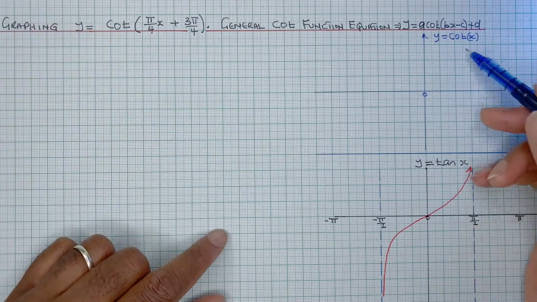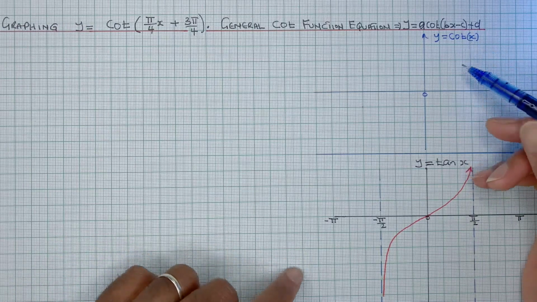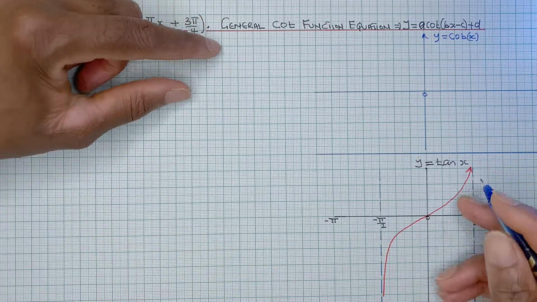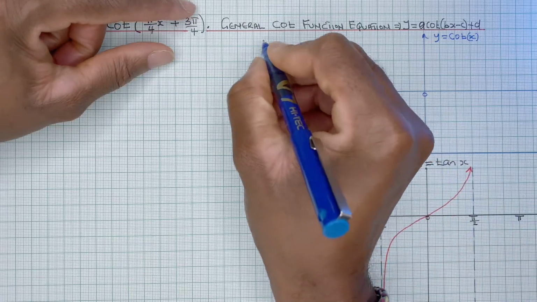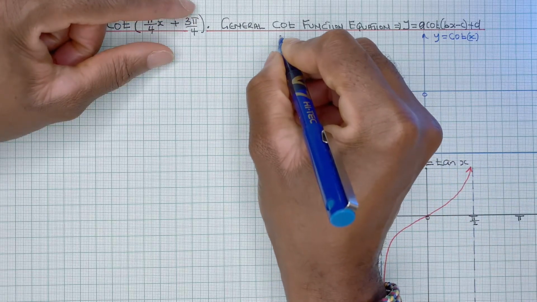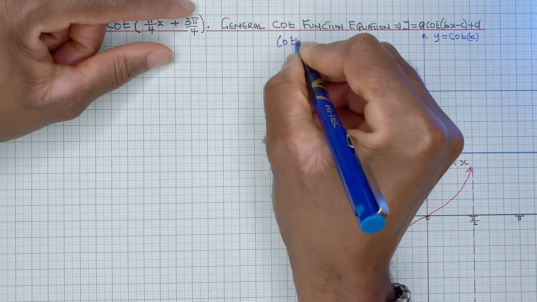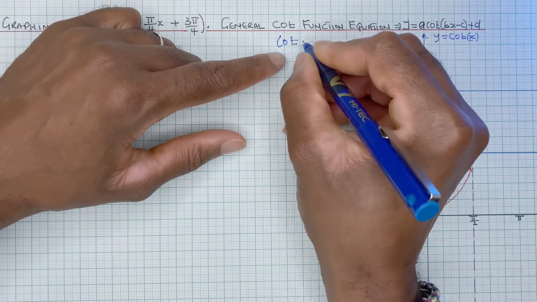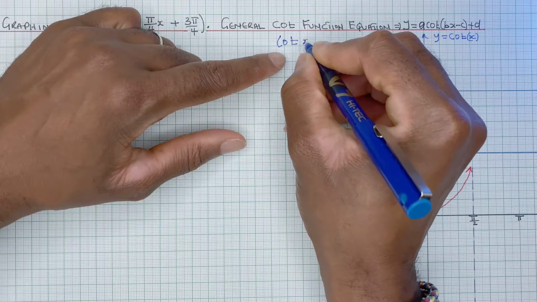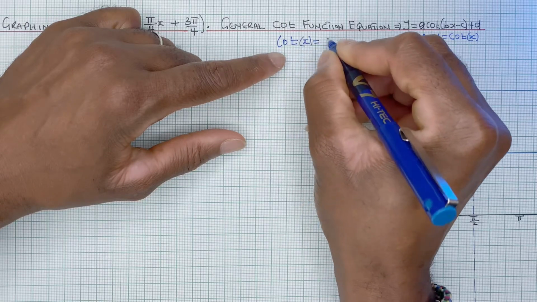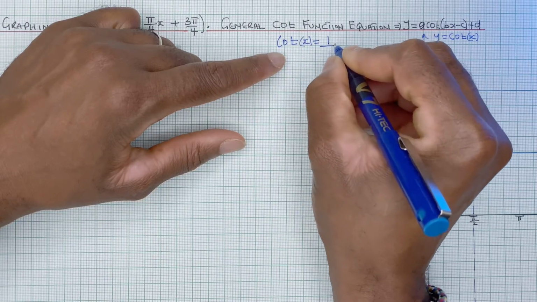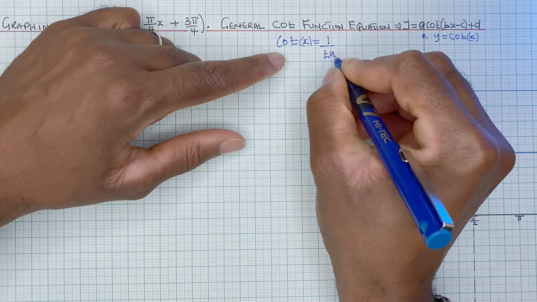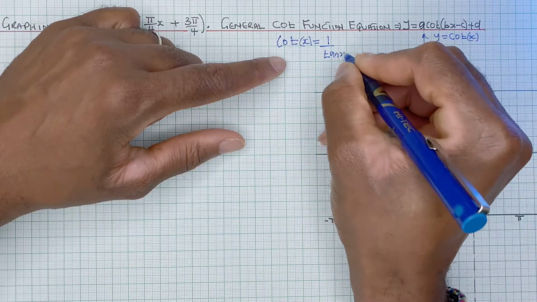To draw the graph of cotangent, note that cotangent has a relationship with tangent. Cotangent means complement of tangent. Cotangent of x is equal to 1 over tangent of x.